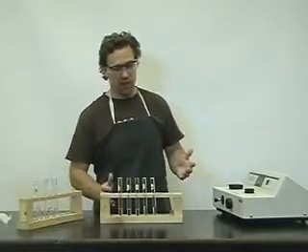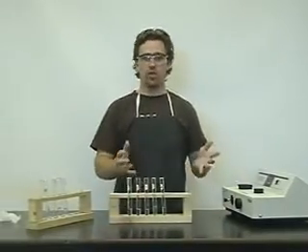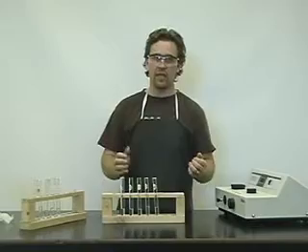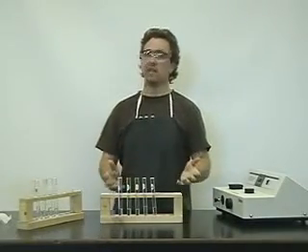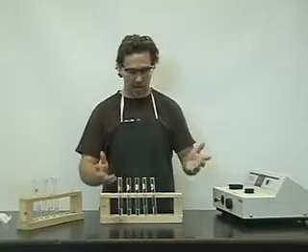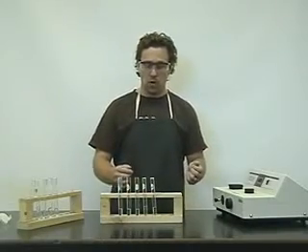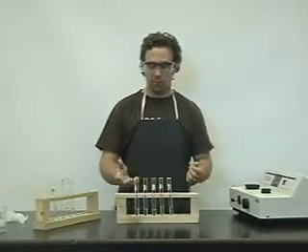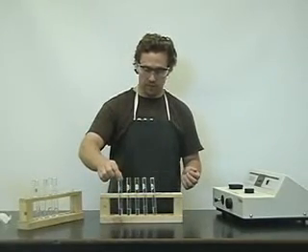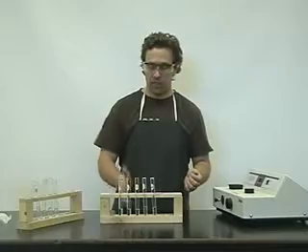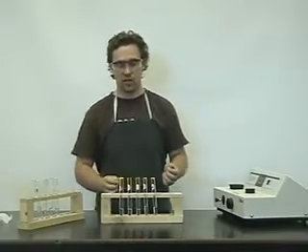In this experiment, we're going to measure the quantitative relationships involving the concentrations of reactants and products at equilibrium. What we've already done is prepared solutions of Fe3+ at different concentrations.